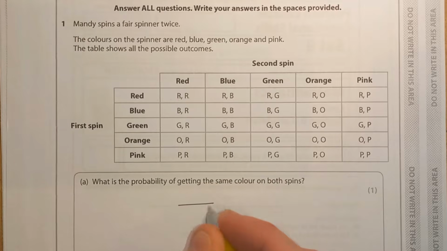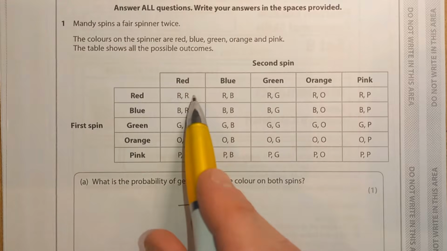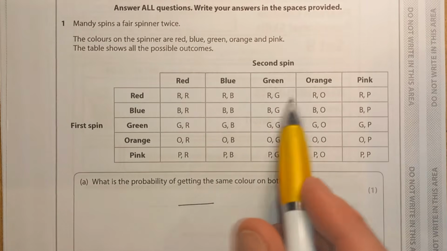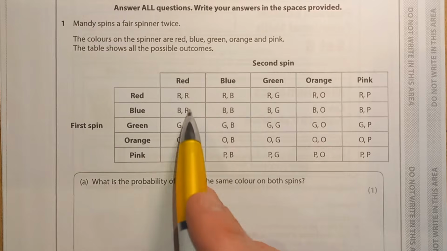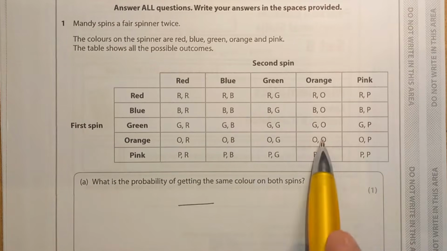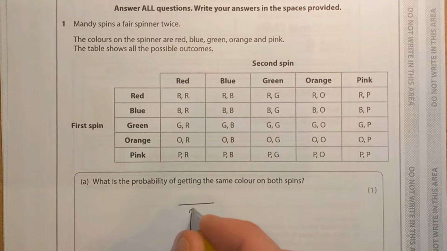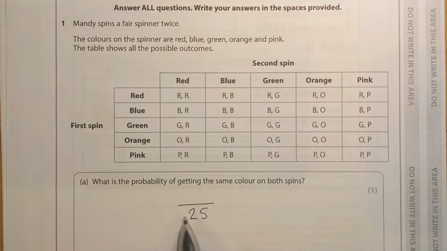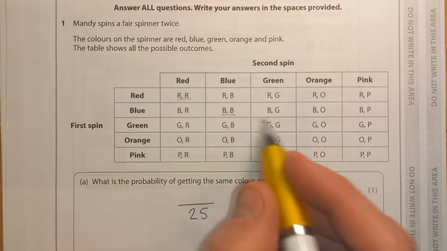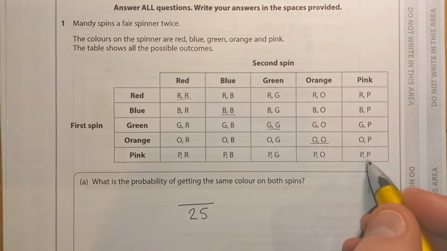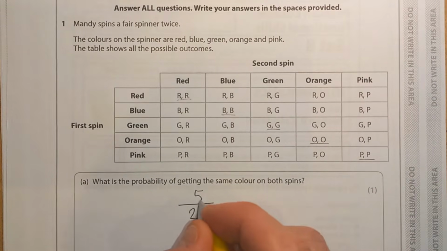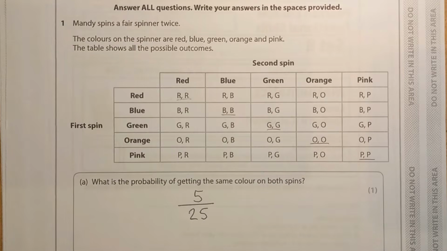Right, well, let's start off by thinking, how many different results could we get altogether? Well, it's going to be all of these. So 1, 2, 3, 4, 5, 6, 7, 8, 9, 10, 11, 12, 13, 14, 15, 16, 17, 18, 19, 20, 21, 22, 23, 24, 25. So 25 possible outcomes. How many of them have got the same colour? Well, red and red, blue and blue, green and green, orange and orange, pink and pink. So 5 possible answers. So 5 out of 25.